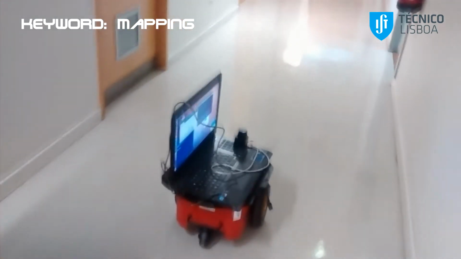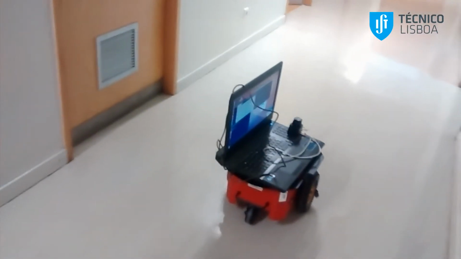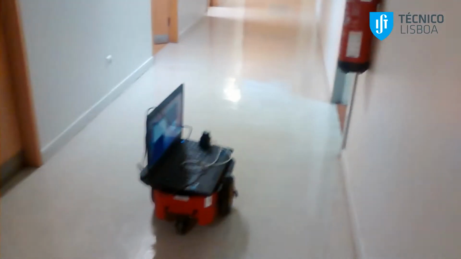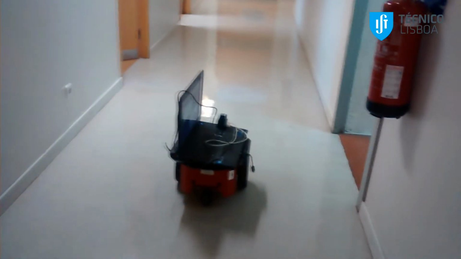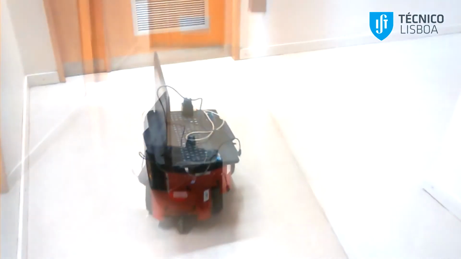The G-mapping package will create an occupancy grid map based on the data from the laser and the robot's pose from the odometry. Usually the odometry generates several errors, and to face these issues, the G-mapping package uses a Rao-Blackwellized particle filter, which is a very efficient filter. In this clip we were controlling the robot remotely in order to make the map that will be used by the robot in localization.